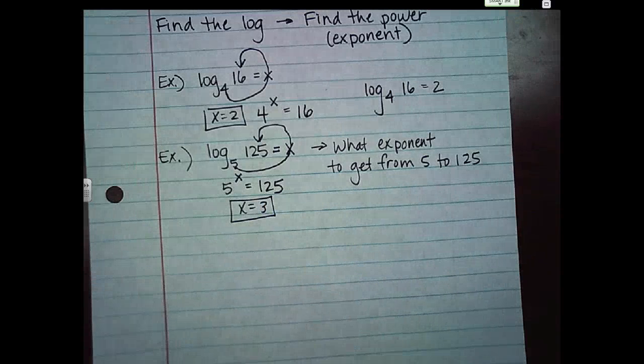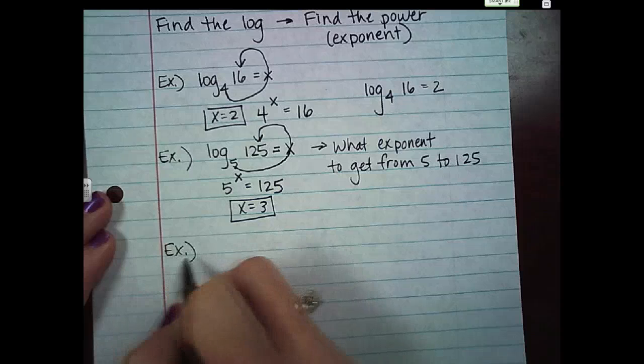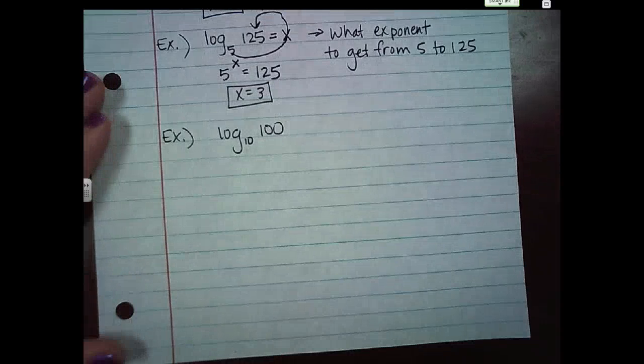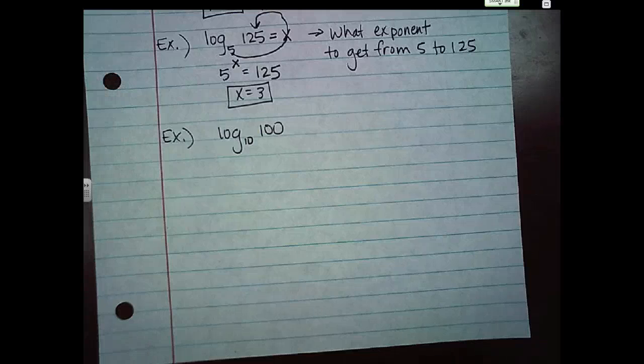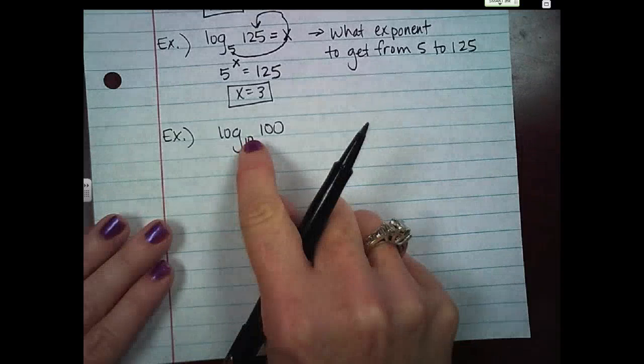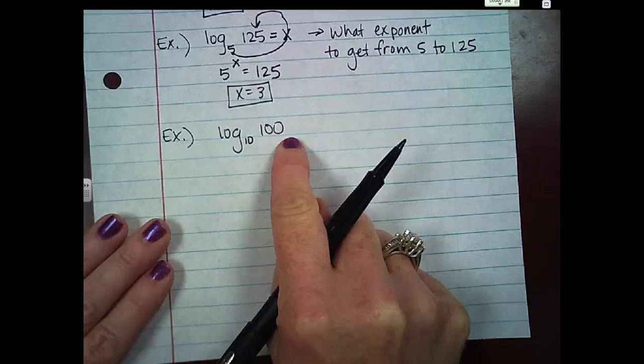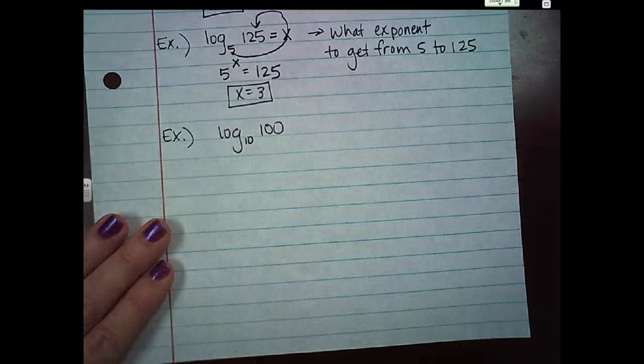Now let's go to another one. If I say log base 10 of 100, I'm asking you, how am I going to get from 10 to 100? What works, guys? 2. Right, what exponent works? 2. Okay, but the answer is 2.